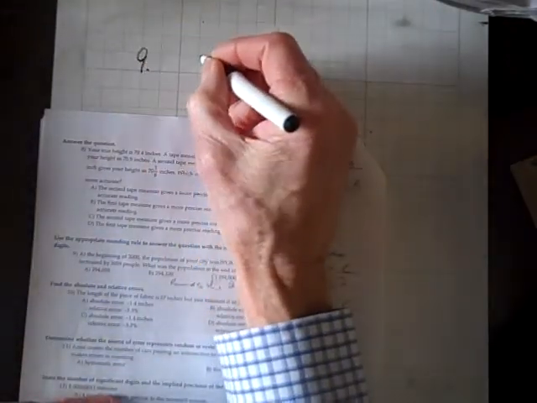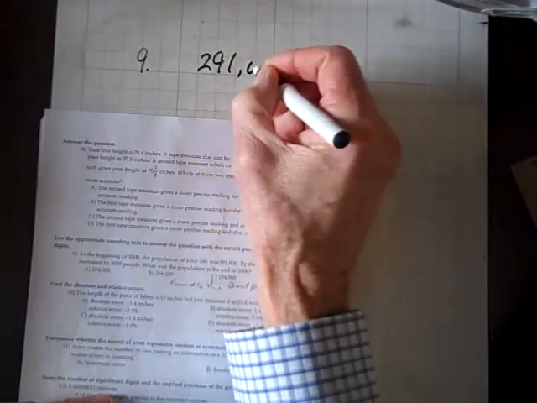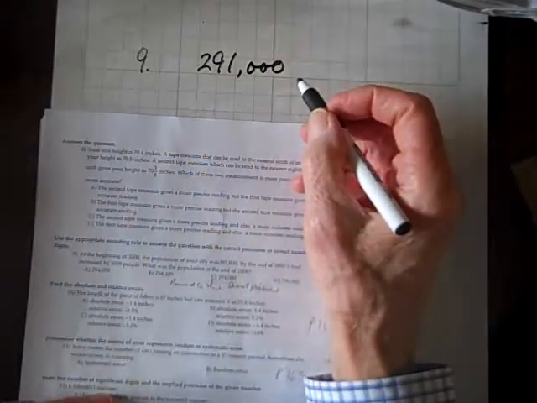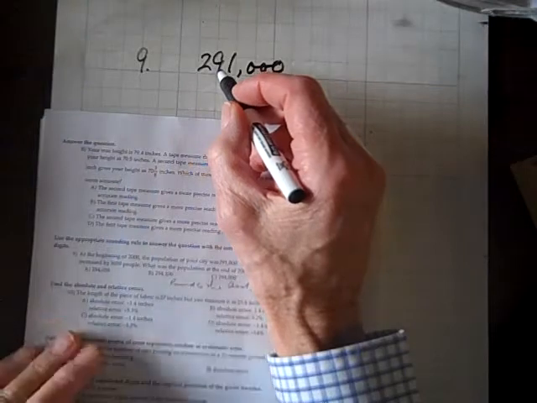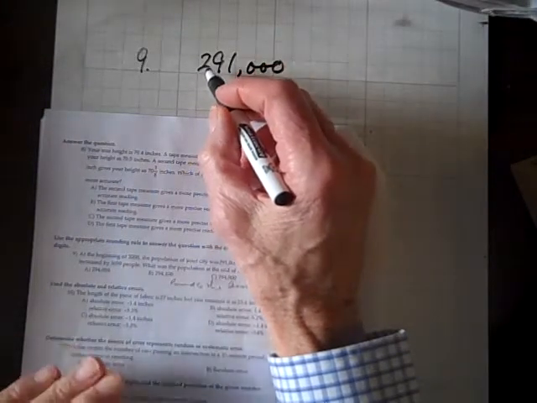Now for 9, and this information, which has to do with rounding, can be found on page 162. And so we've got to round appropriately relative to the number of significant digits. So at the beginning of 2000, the population of your city was 291,000. Now in significant digits, this has 3. The first 2 are accurate or exact.